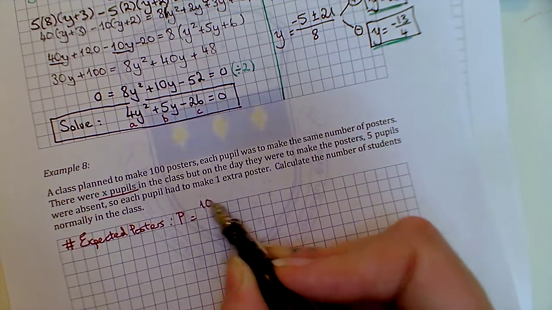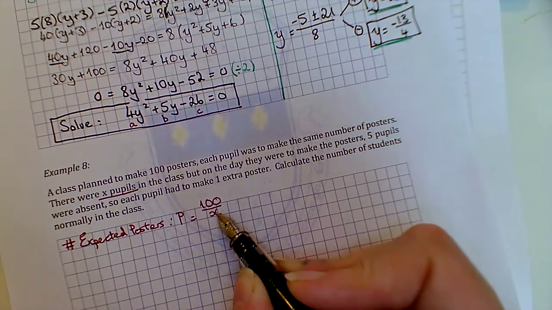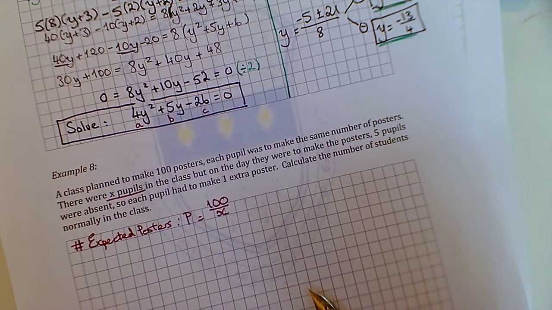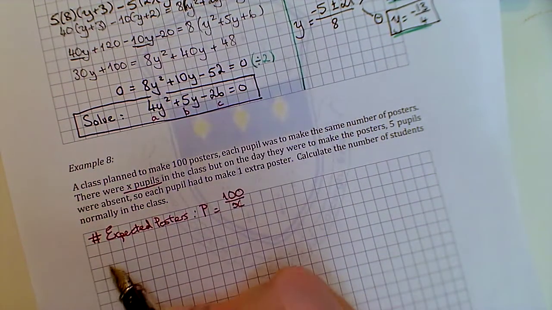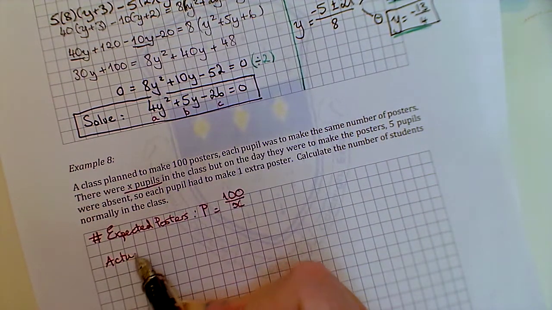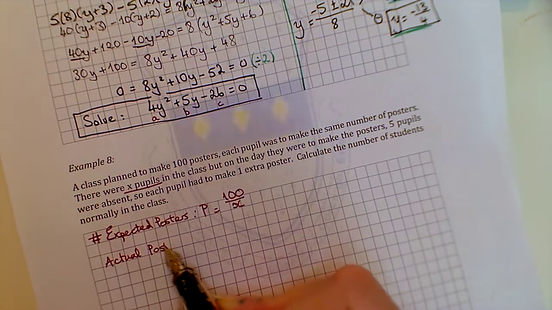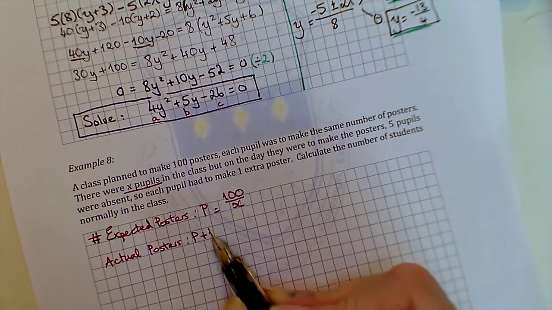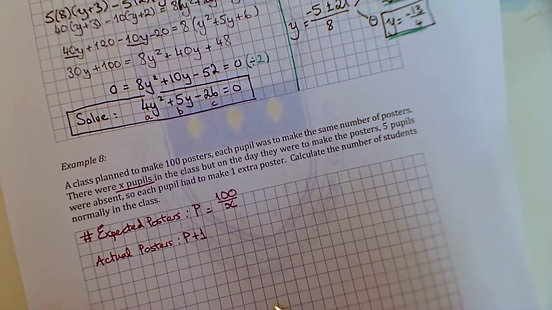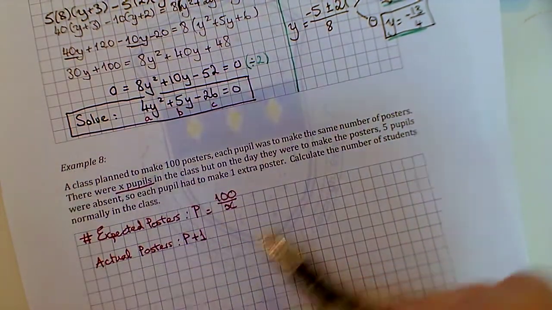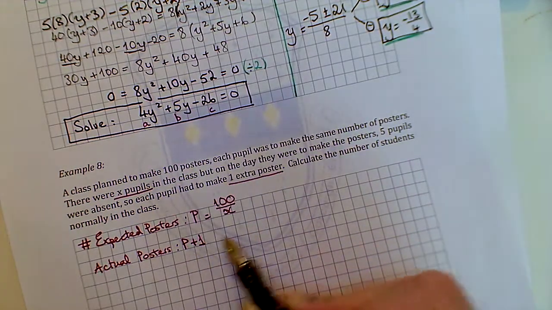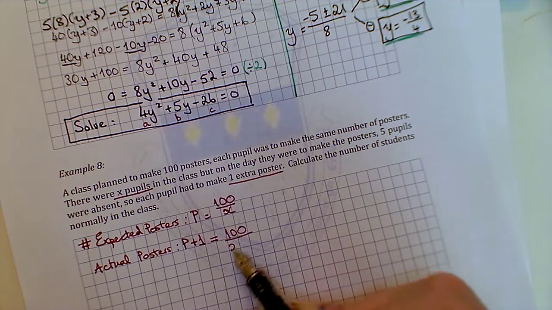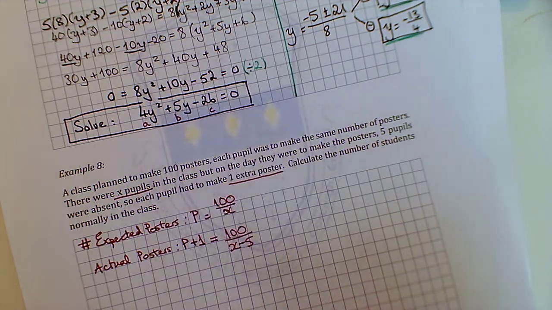P would have been 100 divided by x. So the 100 posters divided by how many people were in the class. But the actual posters was one more, P plus 1, okay? Because everybody had to make 1 extra poster. And that was 100 divided by 5 fewer pupils.